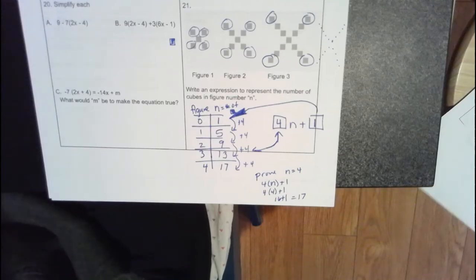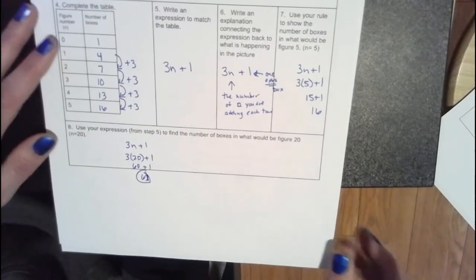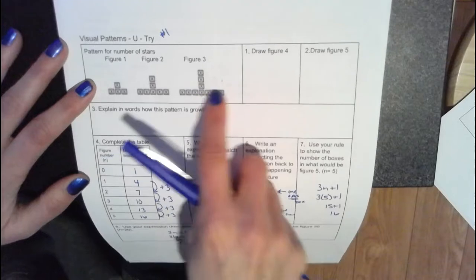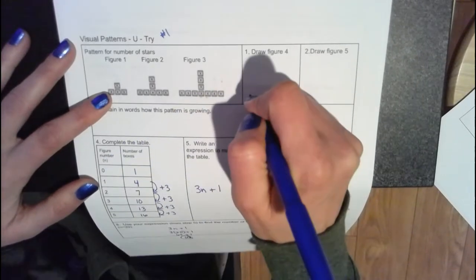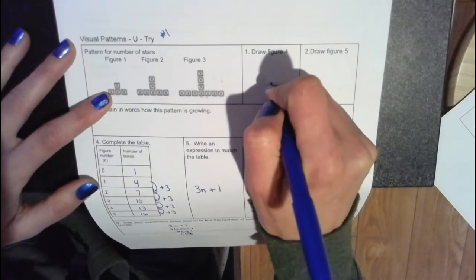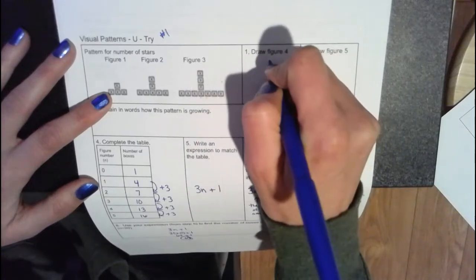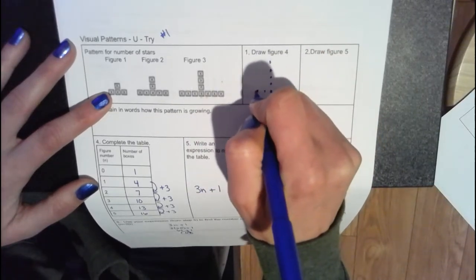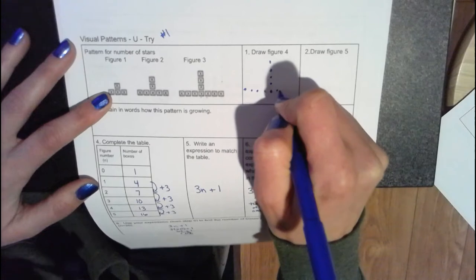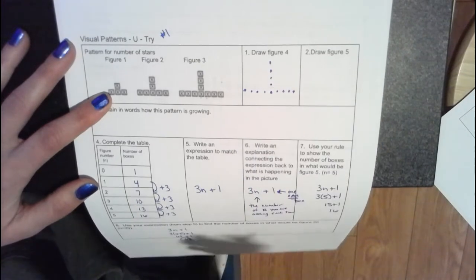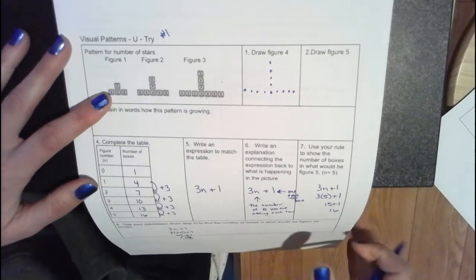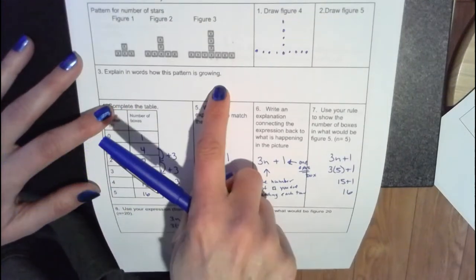Okay, let's see. Here's one of the tries that a student did. I got bored of drawing the figures. If you wanted to overly simplify it, this is this figure, so do one more. And notice, one more. I'm just doing dots because it goes faster than drawing the boxes. And so explain in words how it's growing.